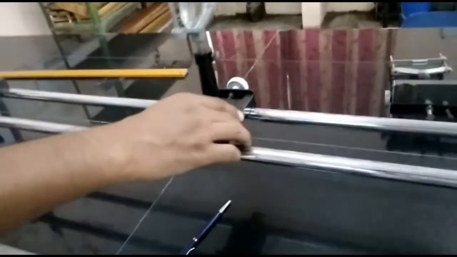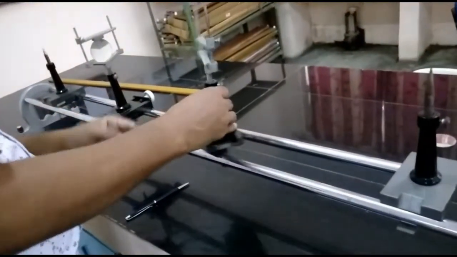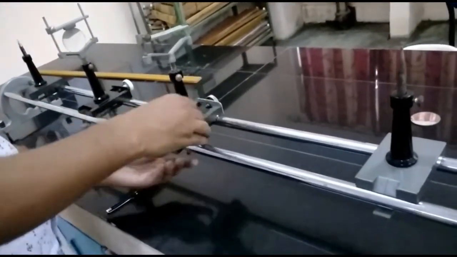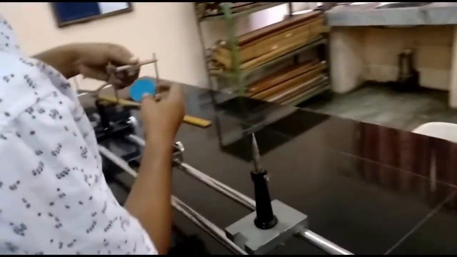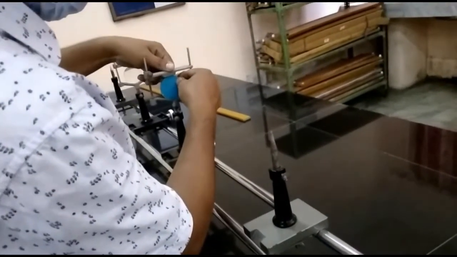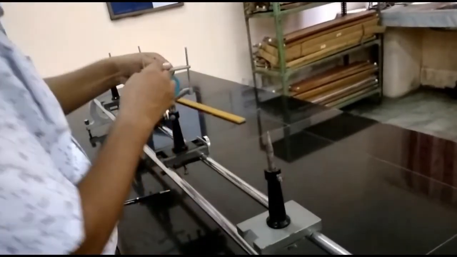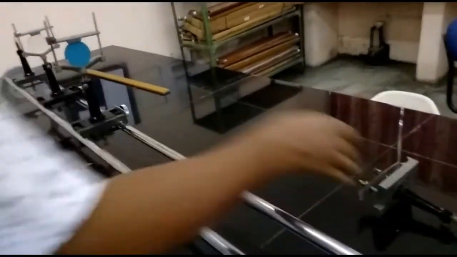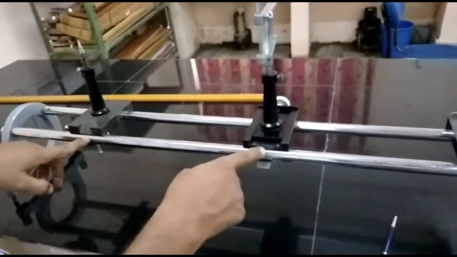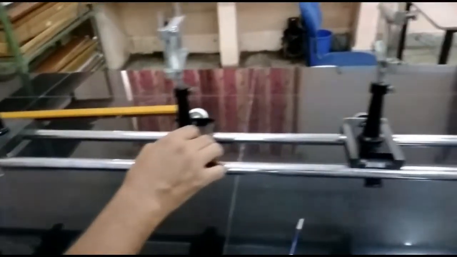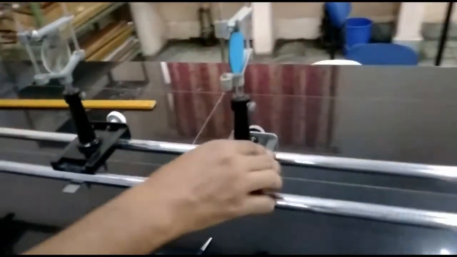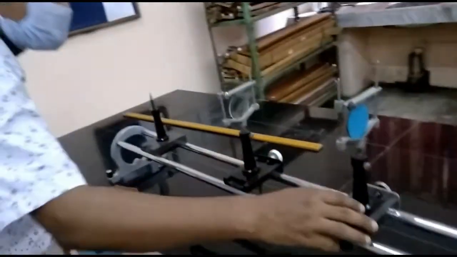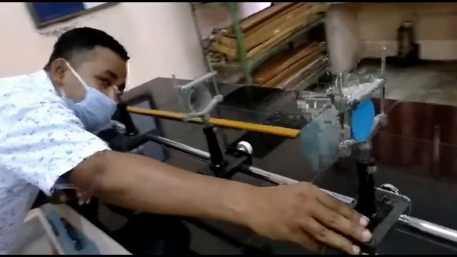So this time we are changing the position of the object, then again we will fix the mirror. And we have to take out this needle, and you have to repeat the same procedure again for different locations of the object. Alright?